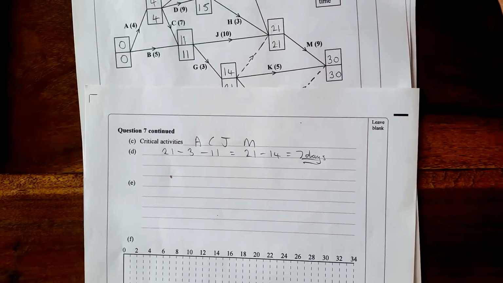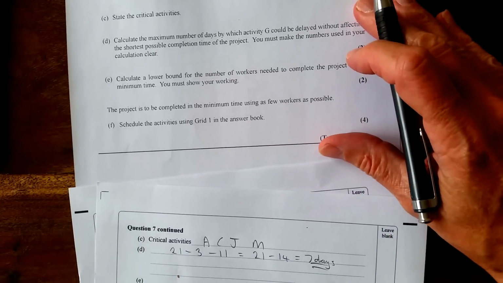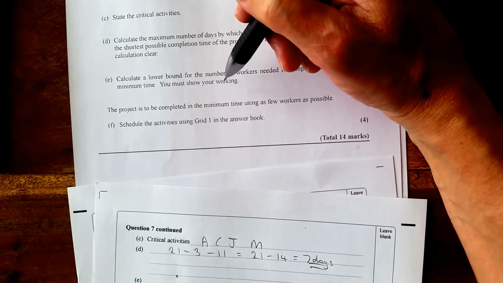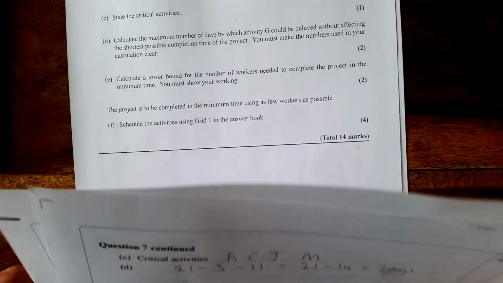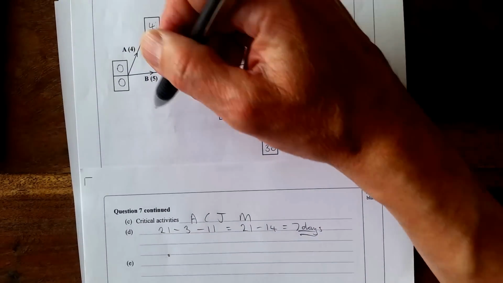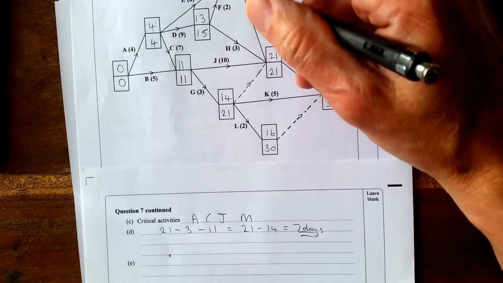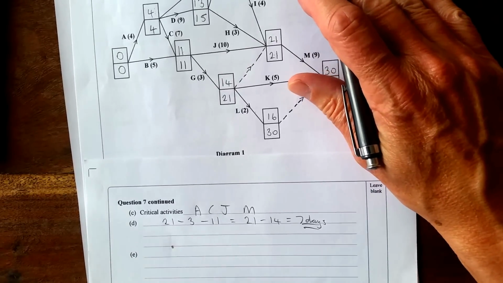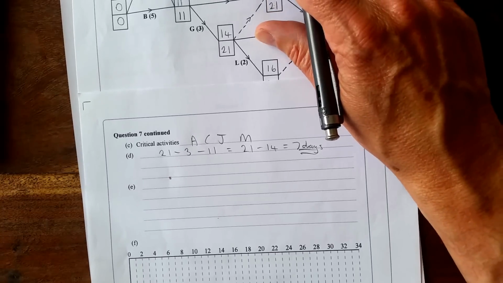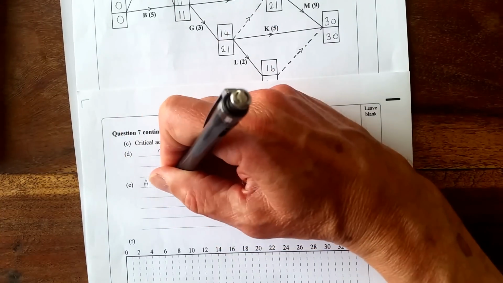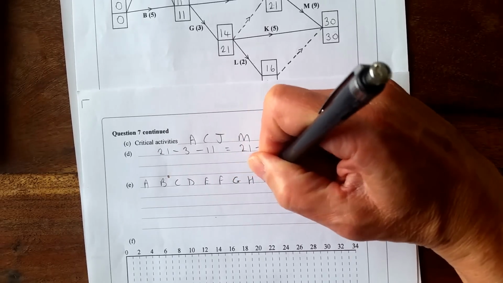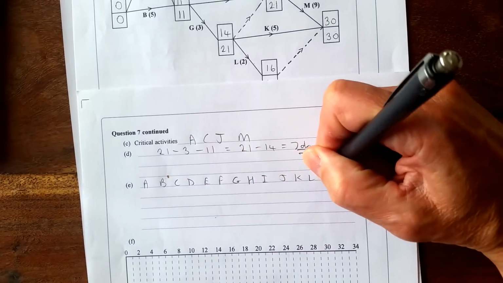Okay, let's look back at part E. Part E says, calculate the lower bound for the number of workers needed to complete the project in the minimum time. You must show your working. So for the lower bound, what we do here is add up all of the activity times all the way through, and I think it's a good idea to do it in alphabetical order. You can see it goes up to M, so I'm going to put them like this: A, B, C, D, E, F, G, H, I, J, K, L, M.